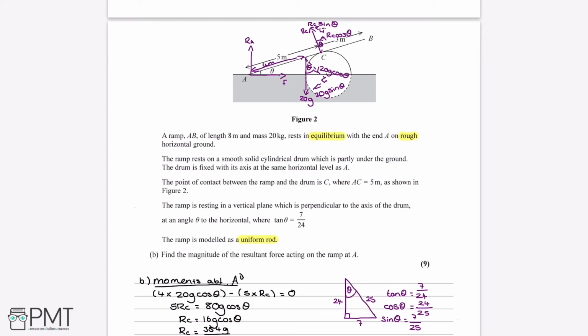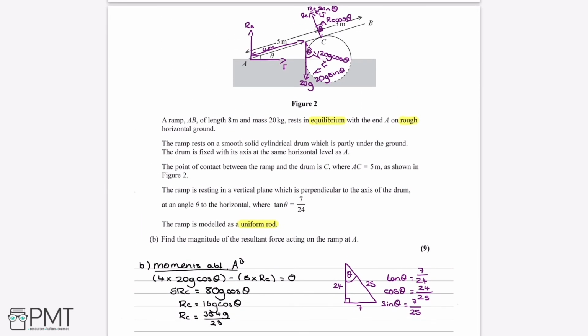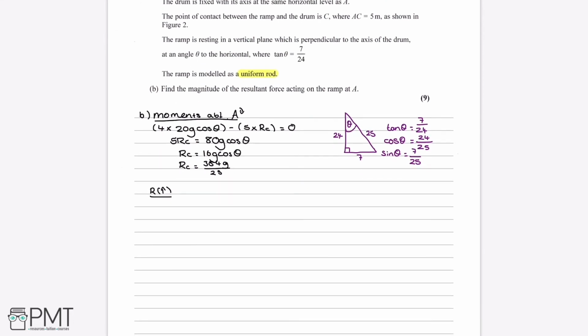So if we start off with resolving upwards, which is in the direction of RA, we know that the forces acting in this direction, upwards, are RA, as you can see here, and also this component of RC, which is RC cos theta. So we know that acting upwards, we have RA plus RC cos theta.